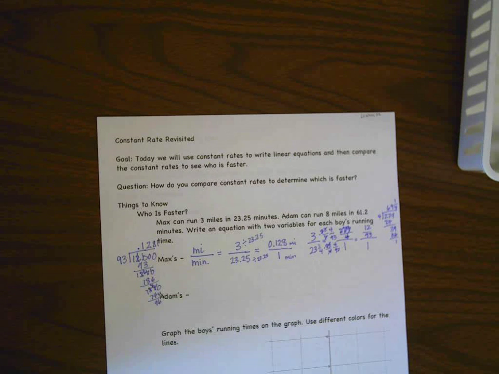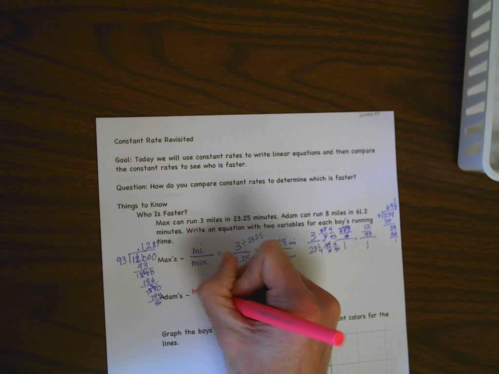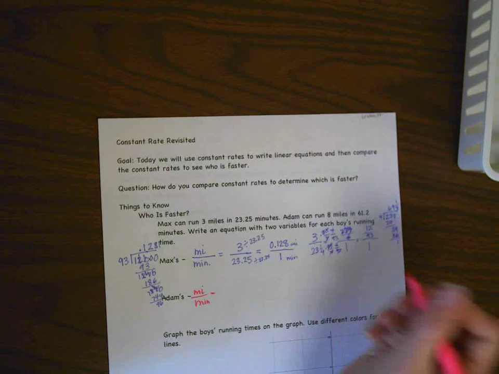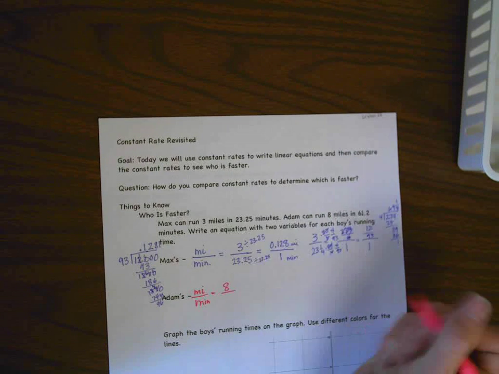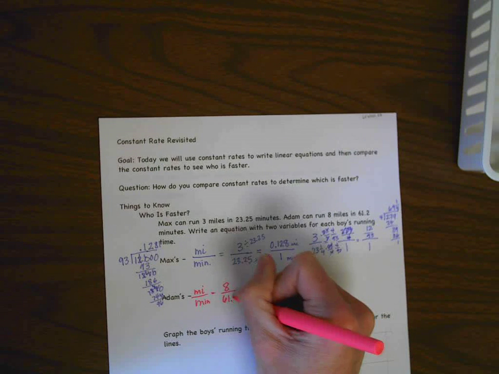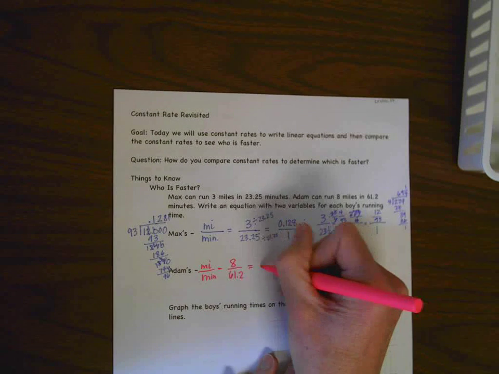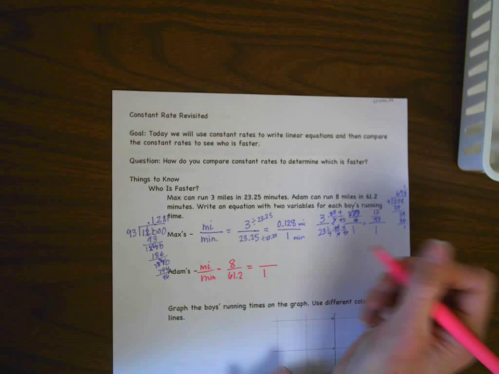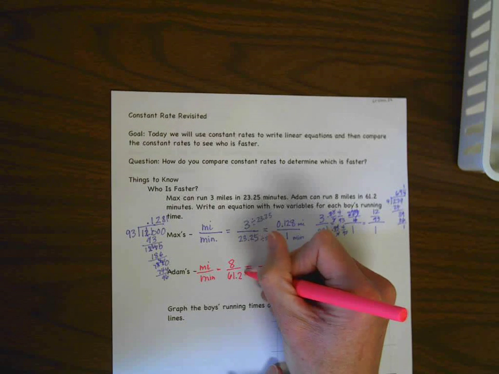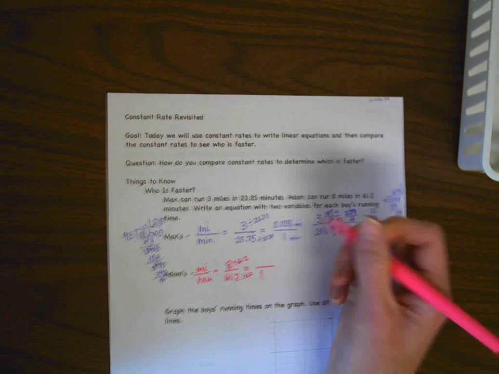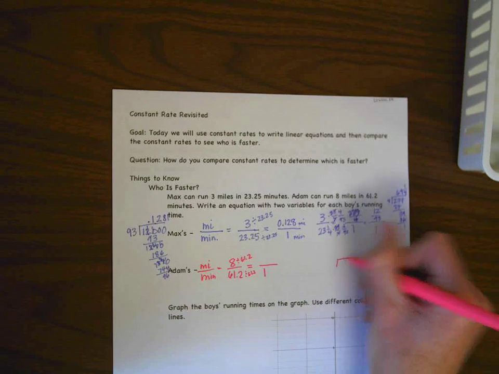It says Adam can run 8 miles in 61.2 minutes. So again, we're doing miles per minute for this one. We get 8 miles in 61.2 minutes. So that's an hour and 1 2/10 minutes. We want to find out how far he can go in 1 minute, so we divide by 61.2. I guess I'll just do that this time.